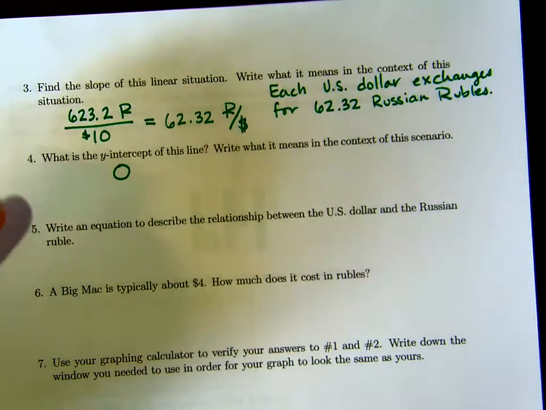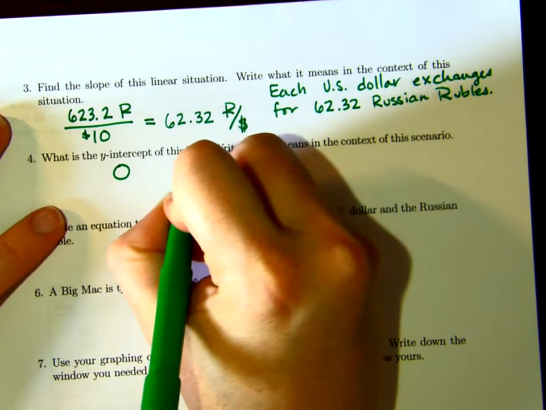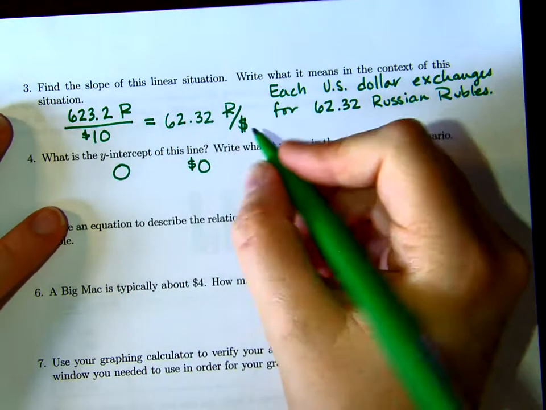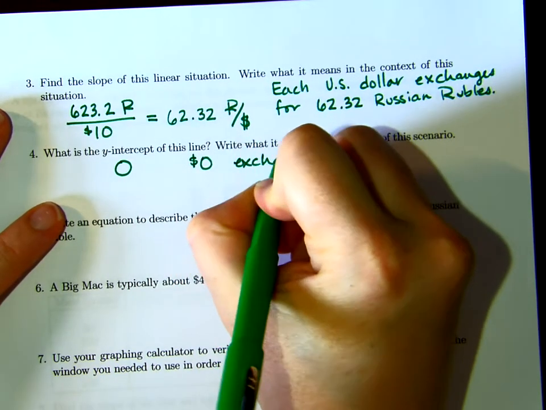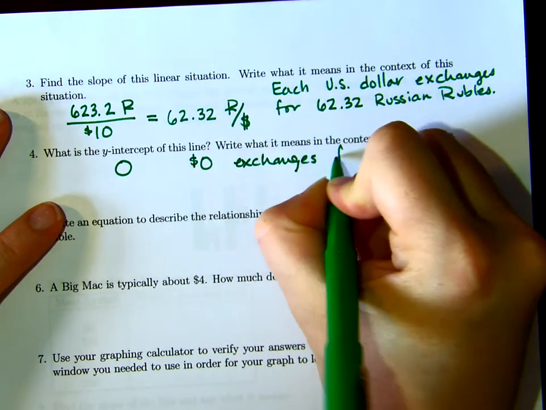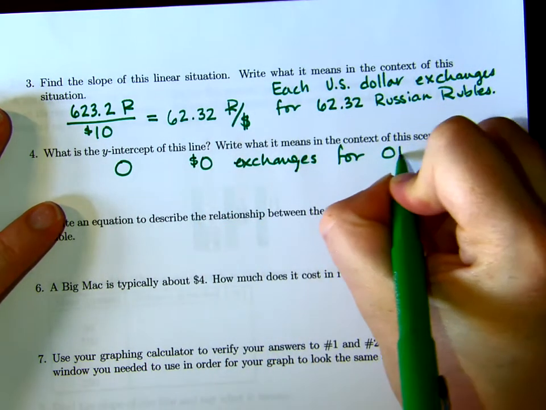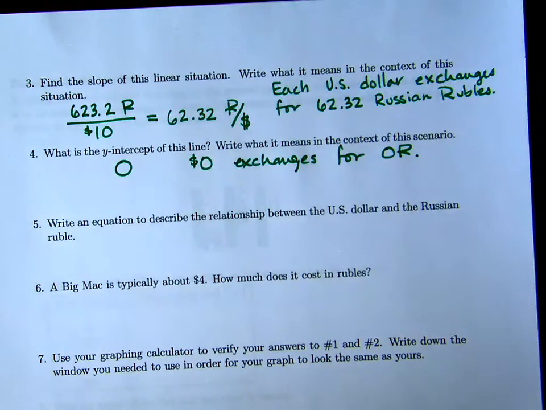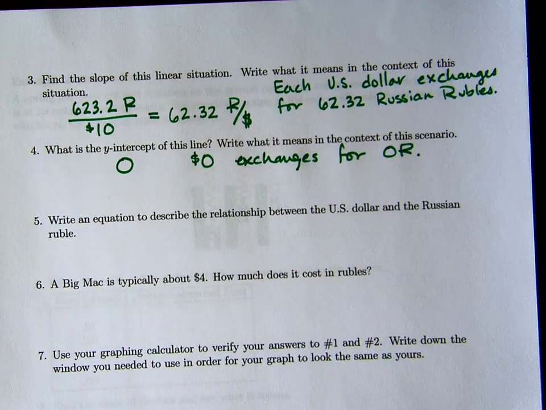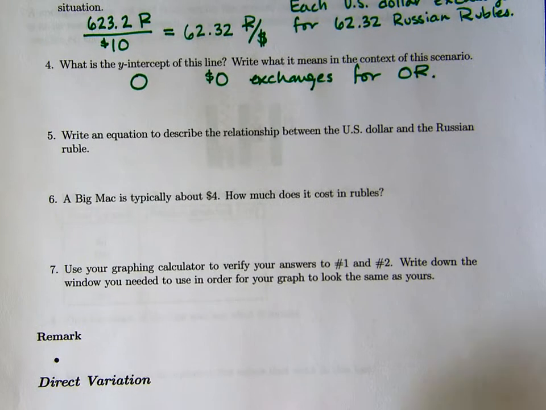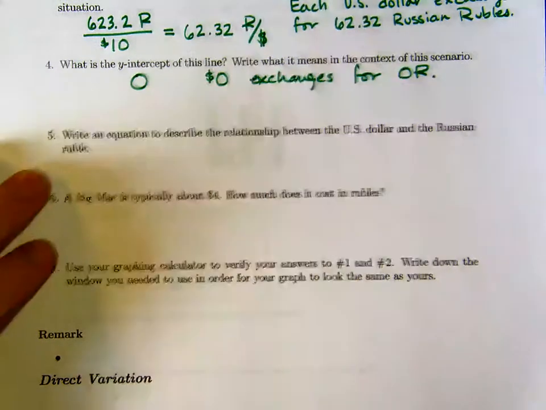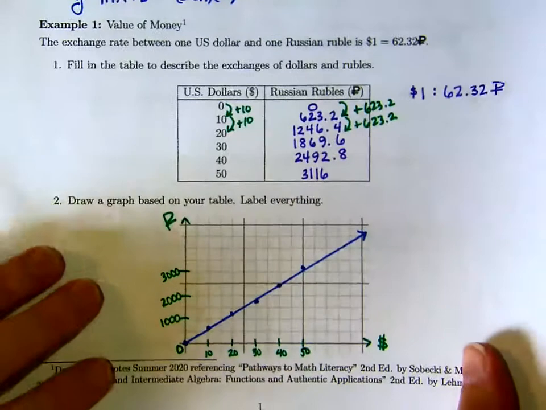So that means 0 US dollars exchanges for 0 Russian rubles. Got it. Write an equation to describe the relationship between the US dollar and the Russian ruble. Okay, I'm on it. Well, this is what I would say.